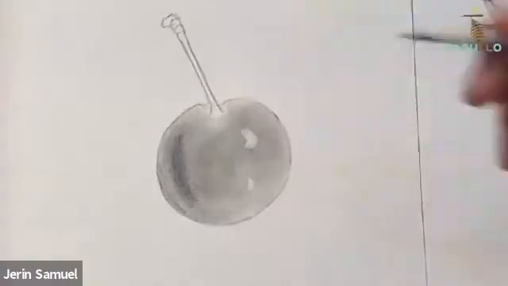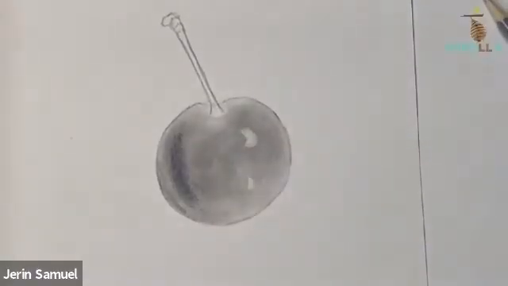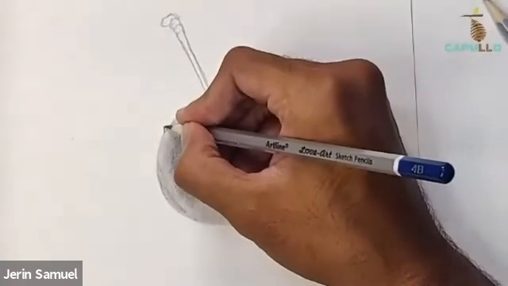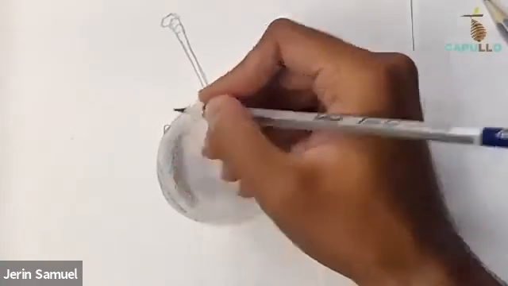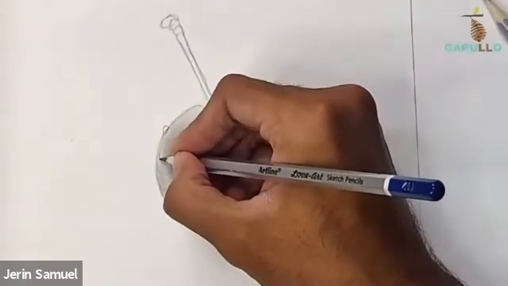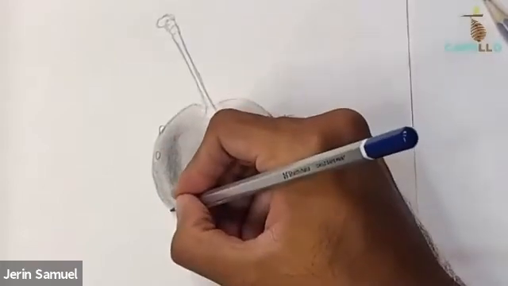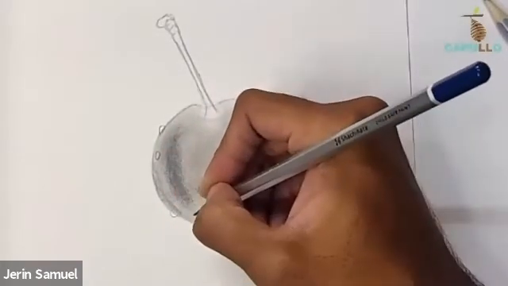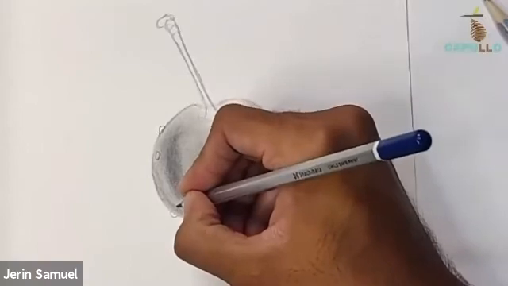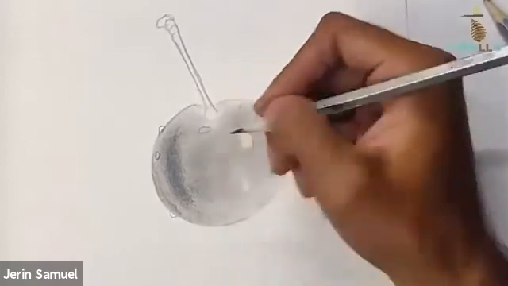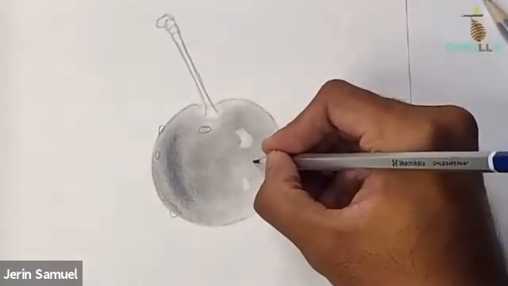Also, one more thing, to give a more realistic effect to the cherry, we can draw some water droplets on the cherry. For drawing the water droplets, first make the droplets. Let me make one droplet here like this, and another droplet here. Try to make the droplets a little bit darker. Another droplet here, another one here, and another here.